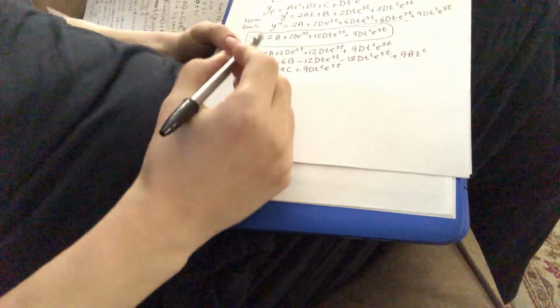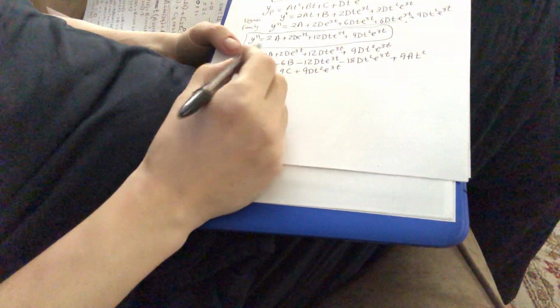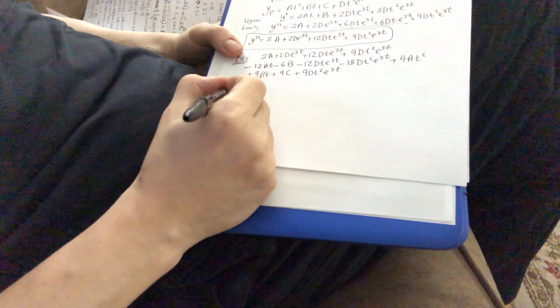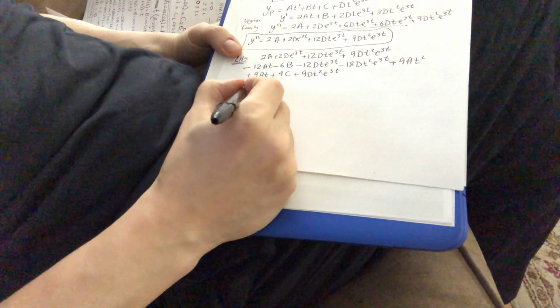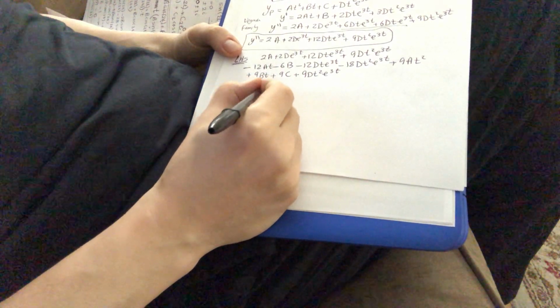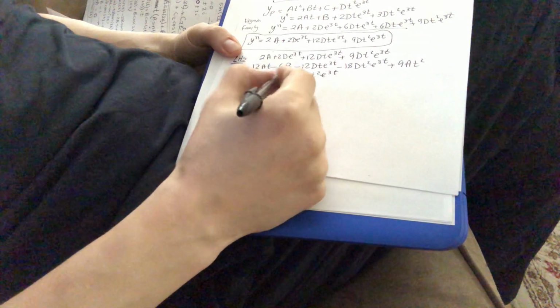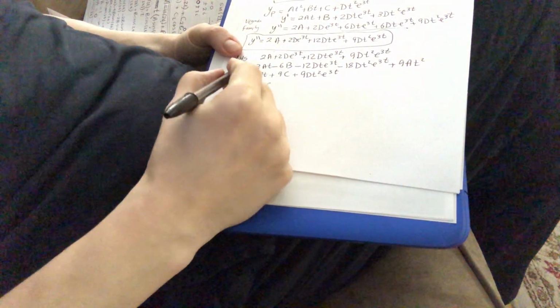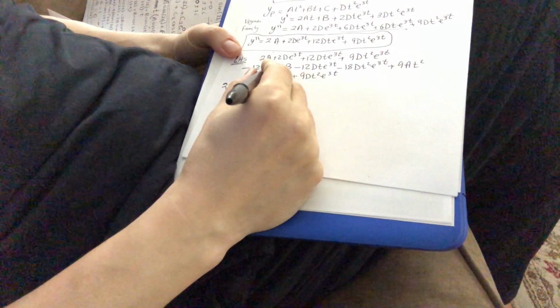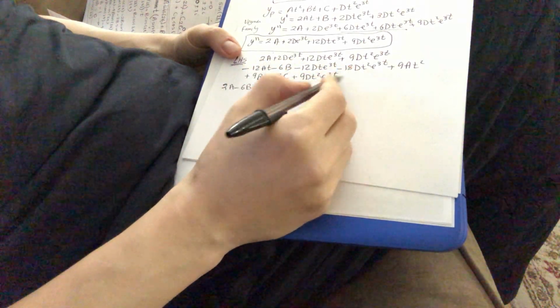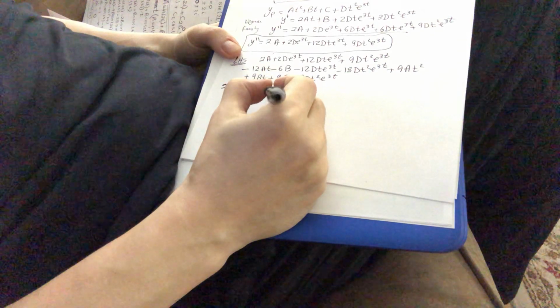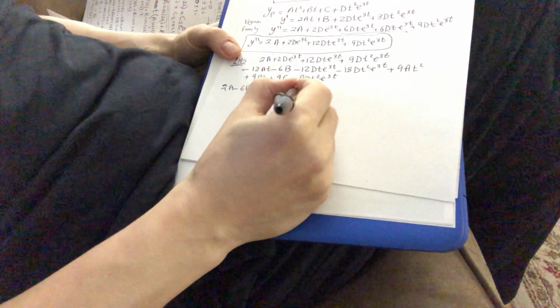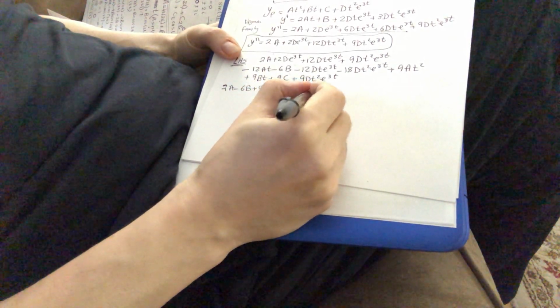Now let's try and simplify this. Numbers by themselves, we have 2a, minus 6b, and 9c. Those are the numbers that are by themselves. Something t, we have minus 12a, and so we have 12at and 9bt.